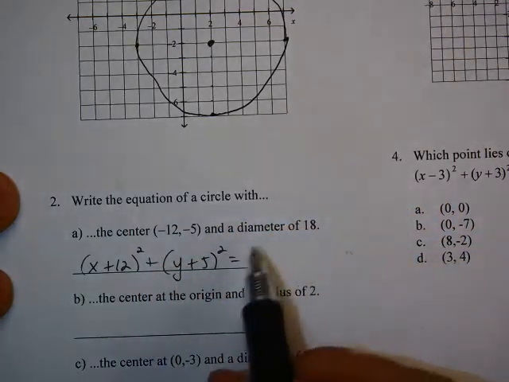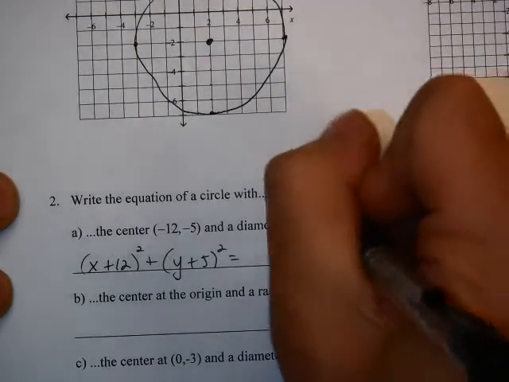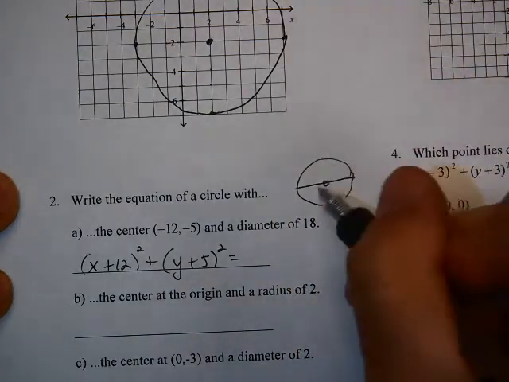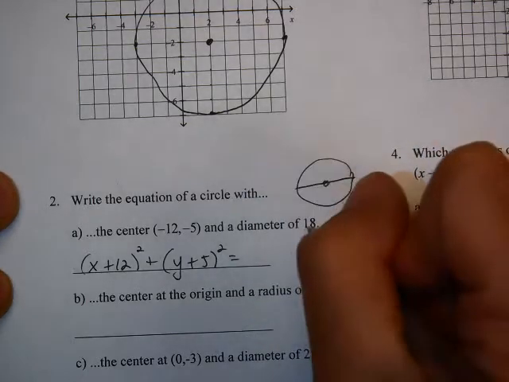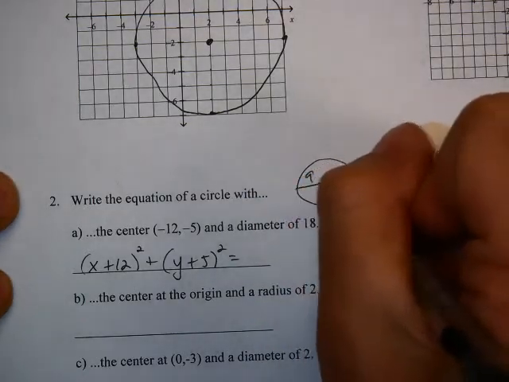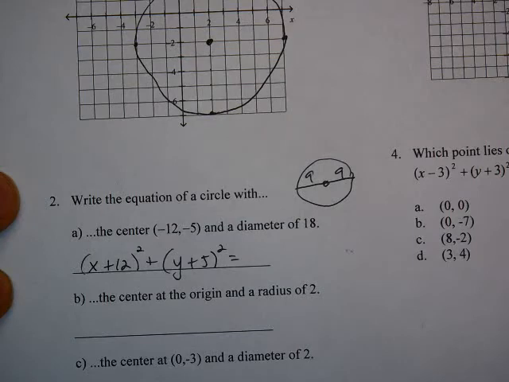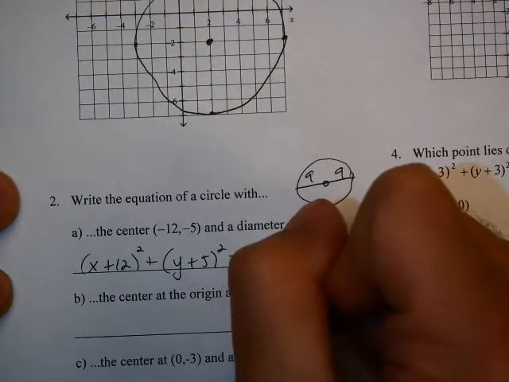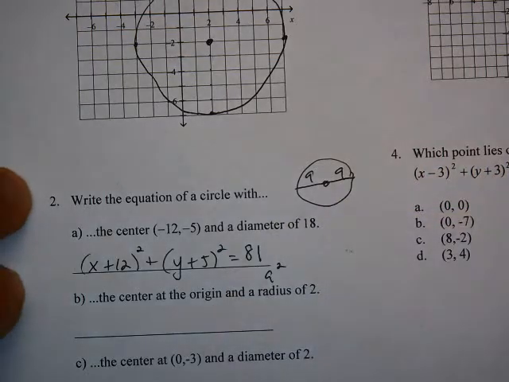Now there's a little trick here. They say diameter. Remember that the diameter on the circle is all the way across. We only want the radius. So if it's 18 all the way across, that means we have a radius of 9. So it becomes 9 squared, which gives you 81.